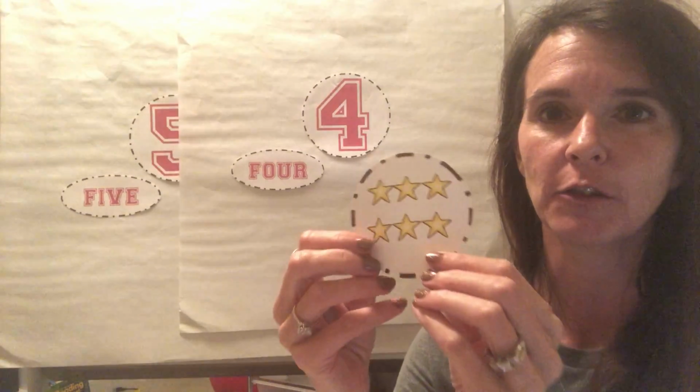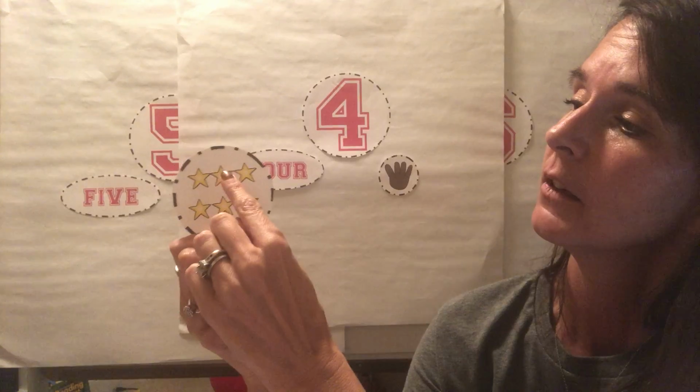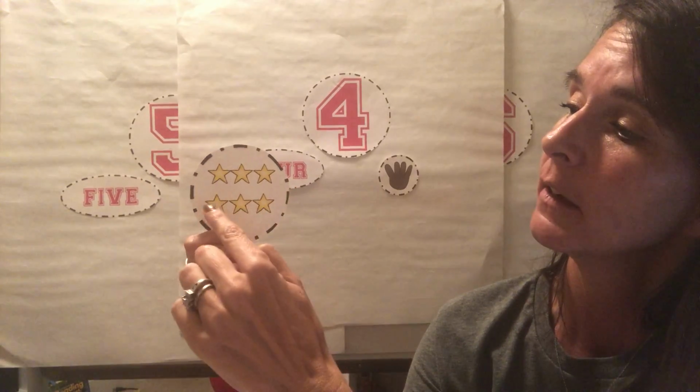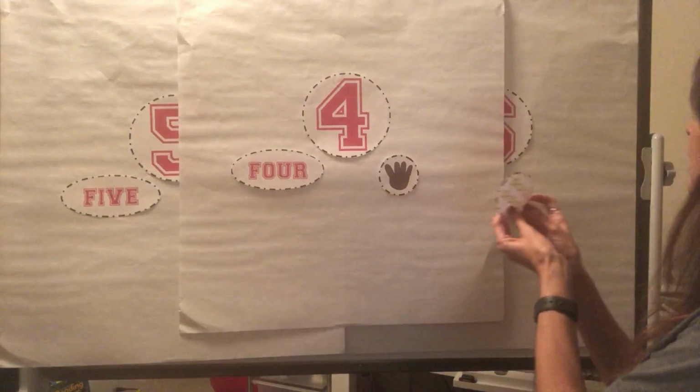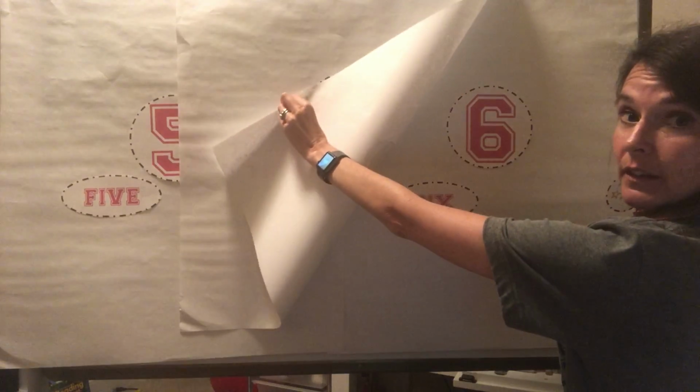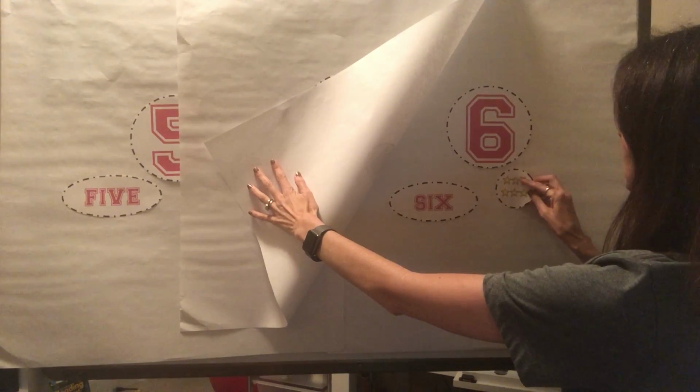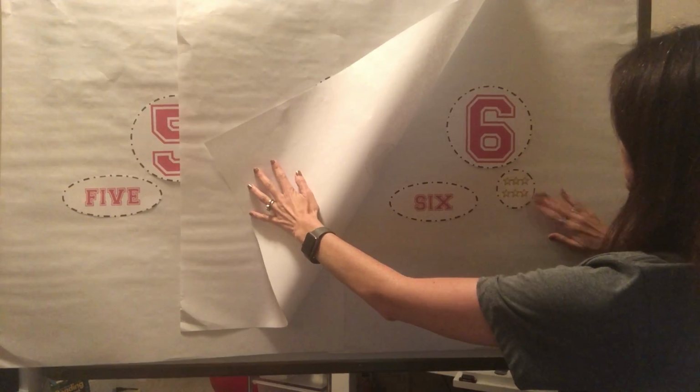Okay. I also have these. Do you remember about these? These are stars. Let's count the number of stars on the circle. Ready? 1, 2, 3, 4, 5, 6. What number? 6. So which poster should I put it on? Yes, poster 6. Here's number 6. And you see number 6? I'm going to put this on here. Okay.